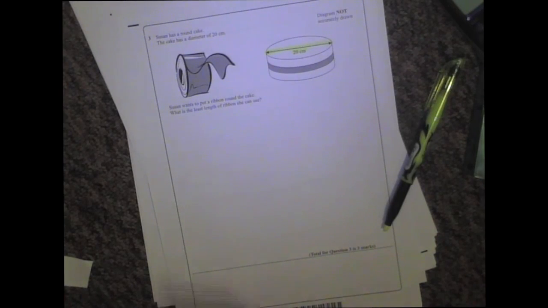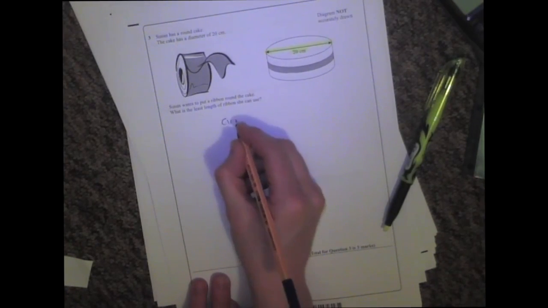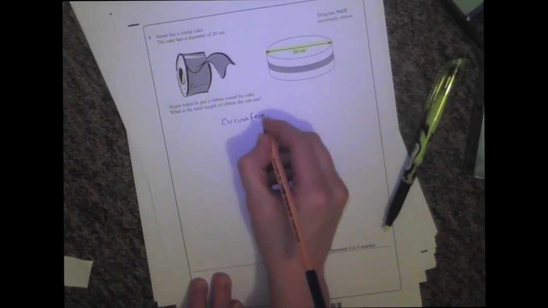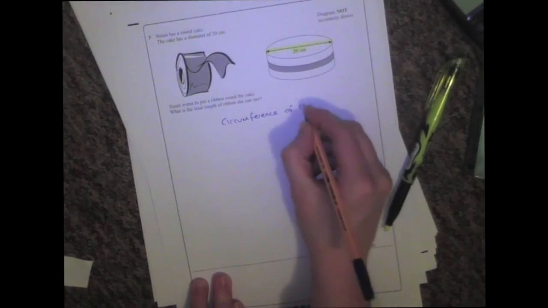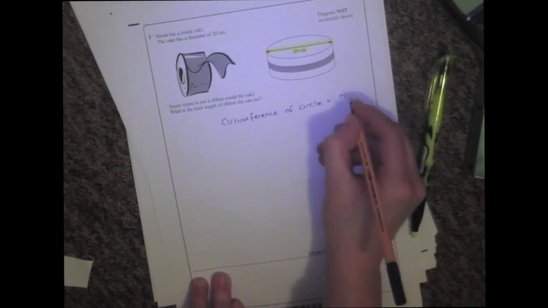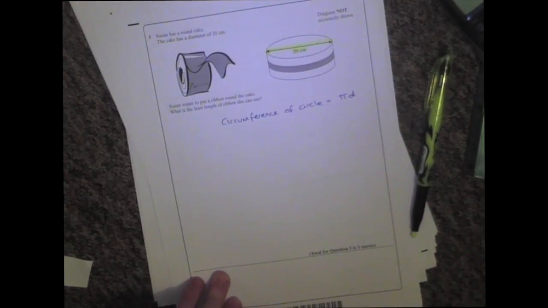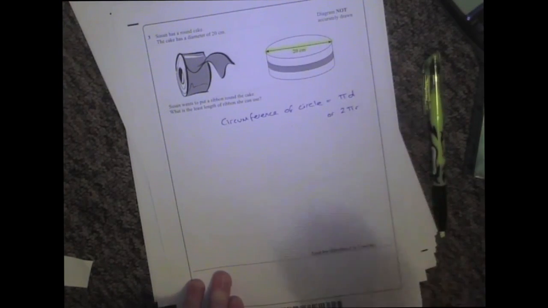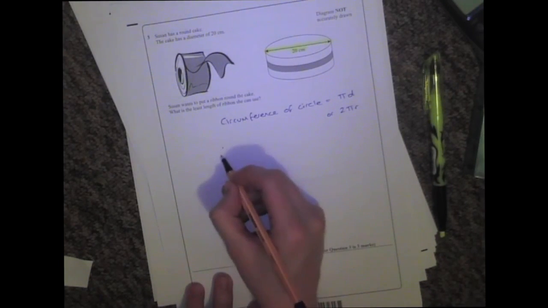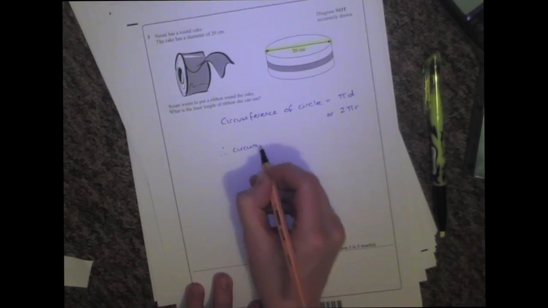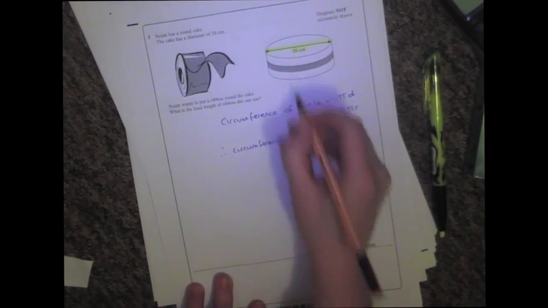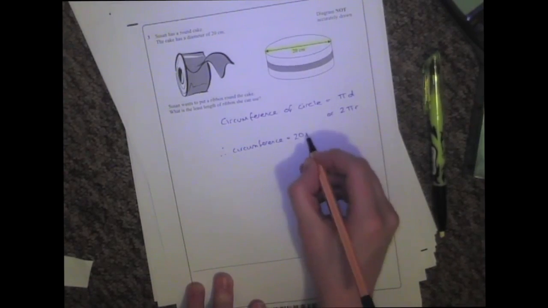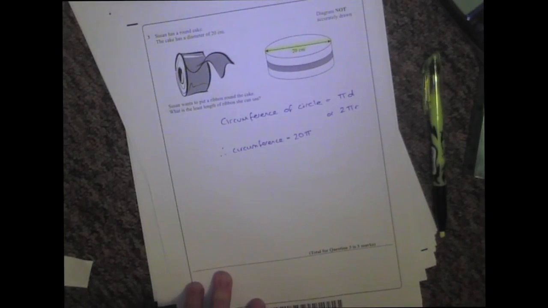So you should know that the circumference of a circle, so I'm going to write it down, make it really clear to the examiner. So the circumference of a circle is pi times diameter, pi d. Or you might also know it as 2 pi r, which is 2 times pi times the radius. So in this case we've been given the diameter, so we can put therefore the circumference equals 20 times pi, the diameter times pi.